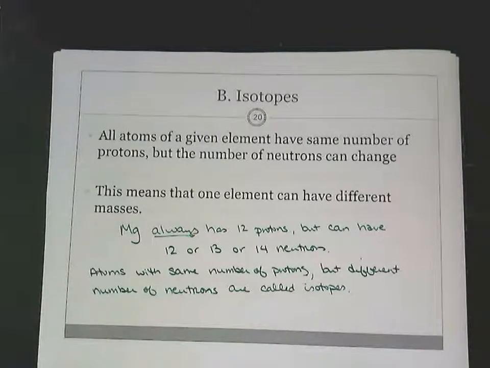So they're all magnesium, but they're in a family called isotopes. So I have 3 isotopes of magnesium. And there's a way of figuring out the relative amounts of all these, because there's always going to be one isotope that's more prevalent than all the others. In this case, magnesium typically is 12, but it could be 13 or 14, but most of the time it's 12.